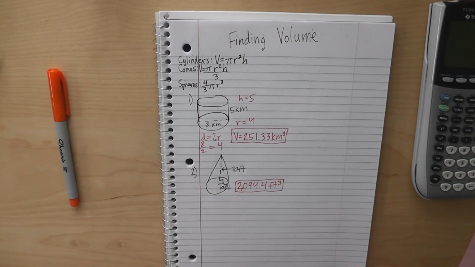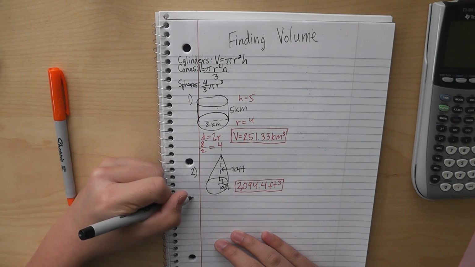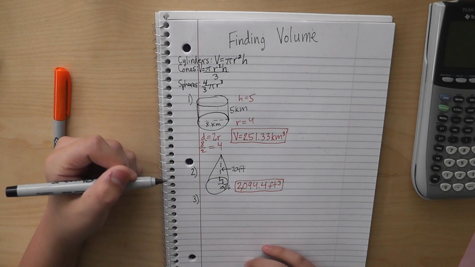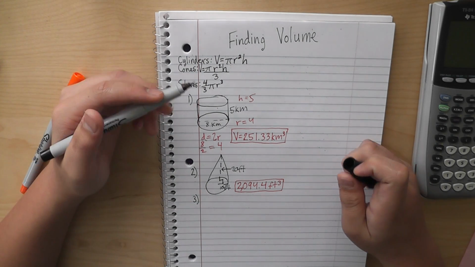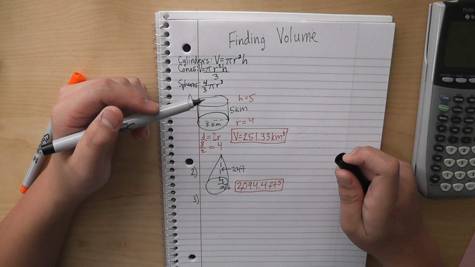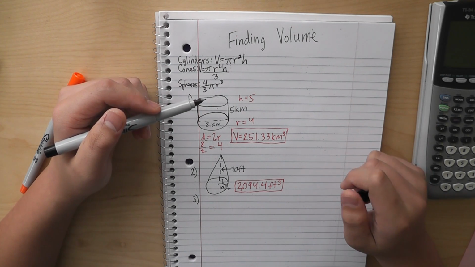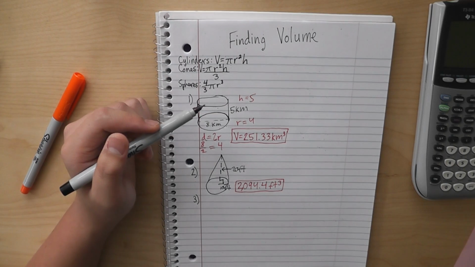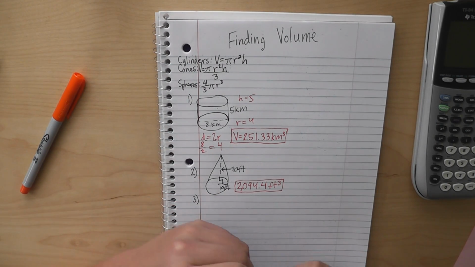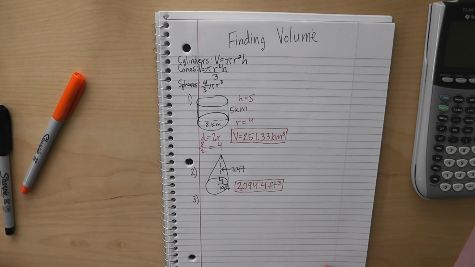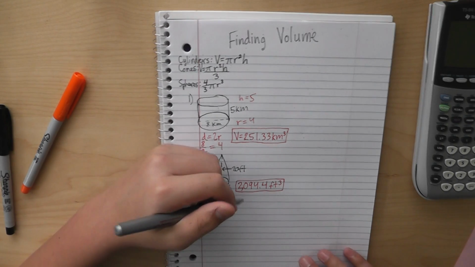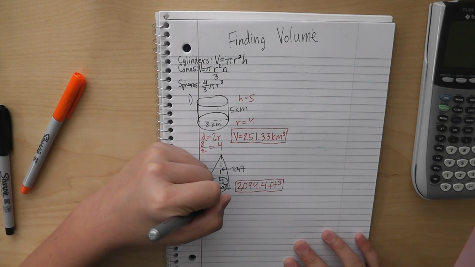Okay, for our third example, again, you would get a different answer if you used 3.14 instead of the pi button. For our third example, we have just a sphere.